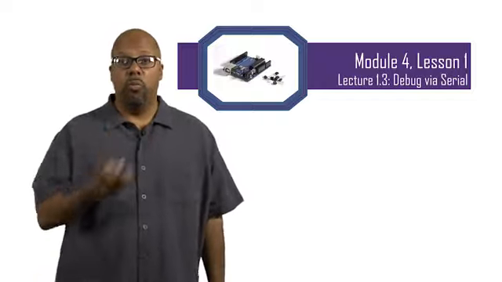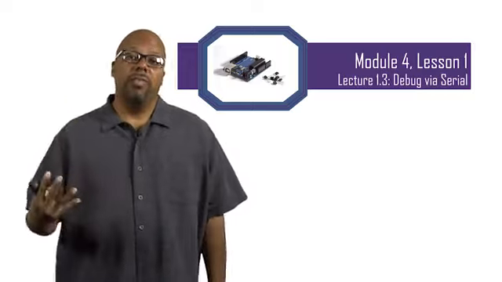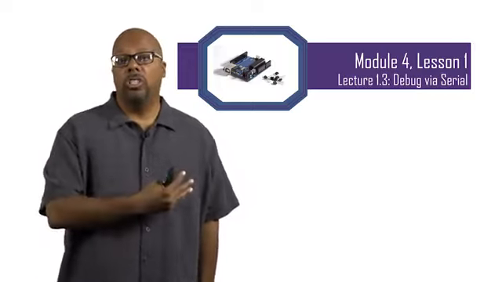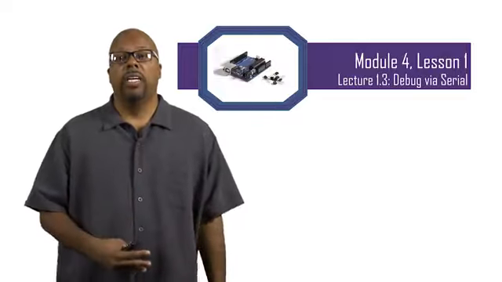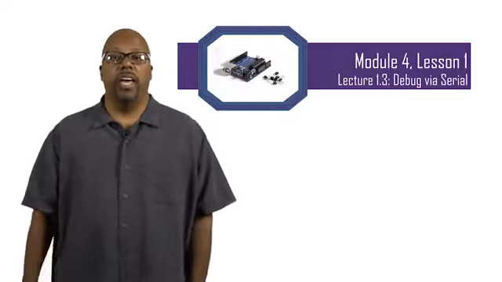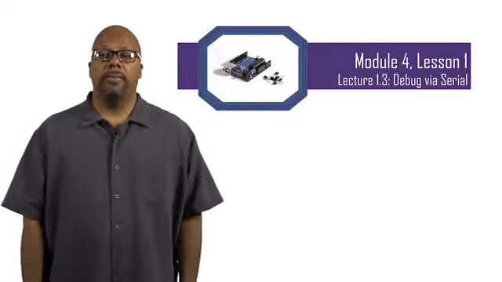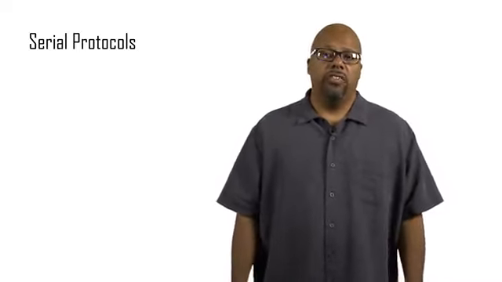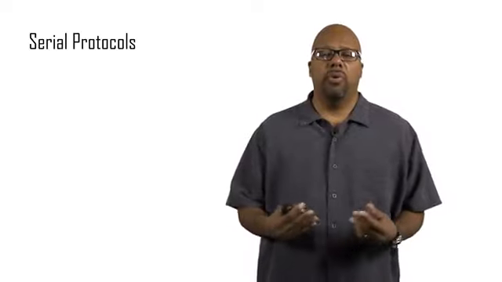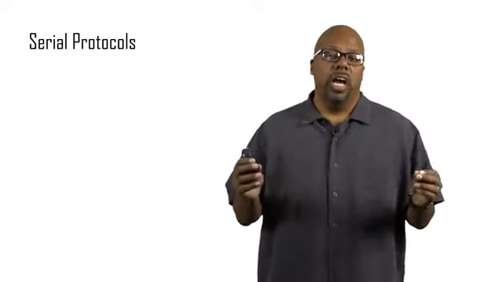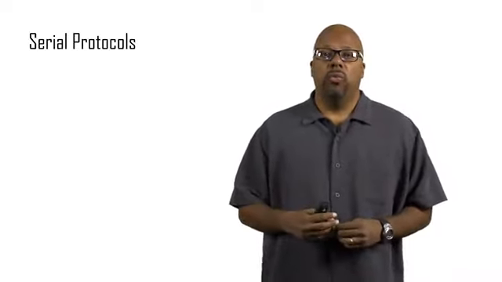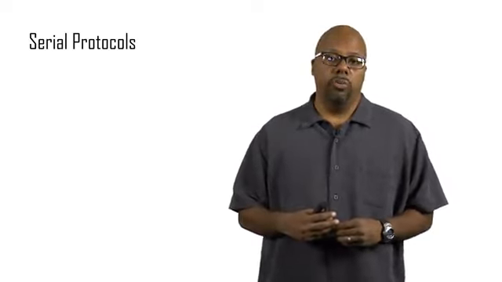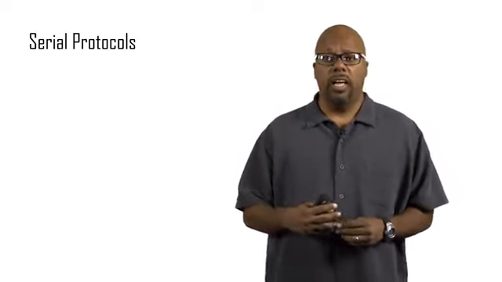And so we need some way to transfer information from the Arduino, or some microcontroller, to the host that we're debugging from. And serial interface is how we're going to do that. So we'll talk about that right now. Serial interface, basically, we're talking about a set of protocols that speak between the host and the microcontroller. And we're going to focus on a serial protocol here.